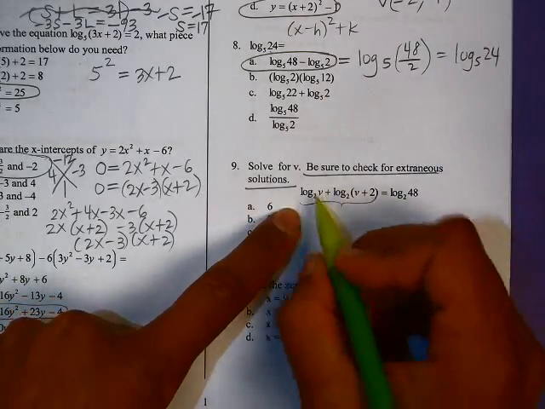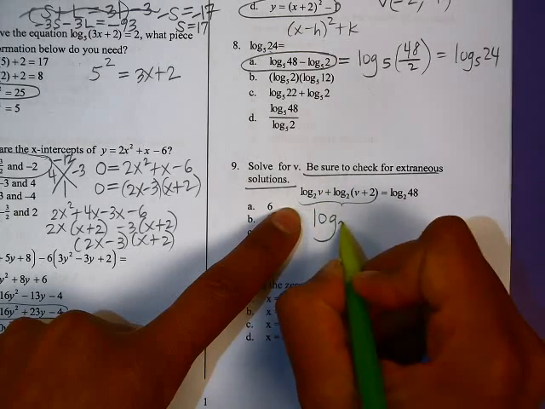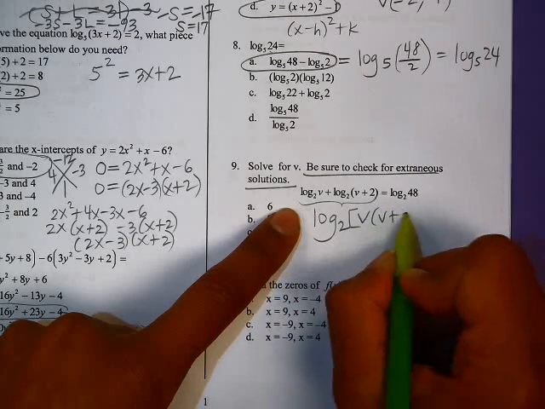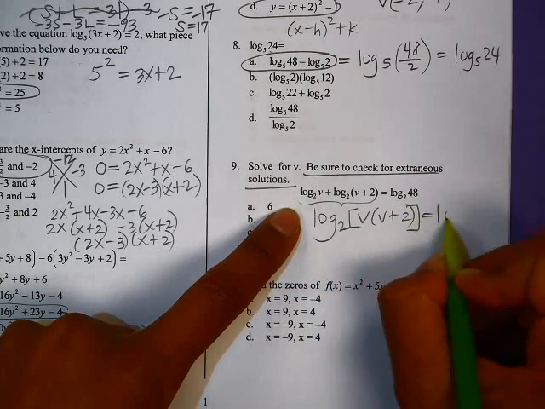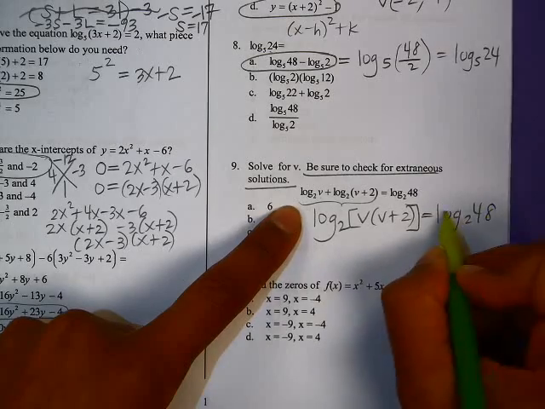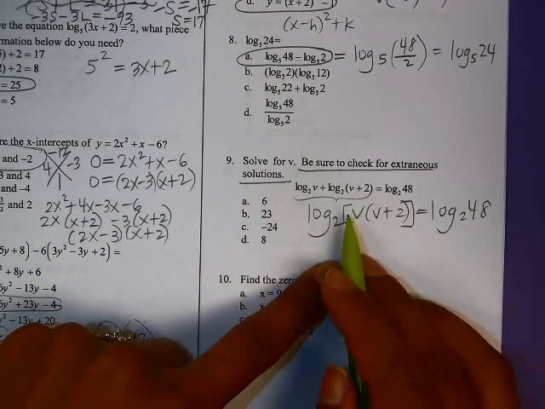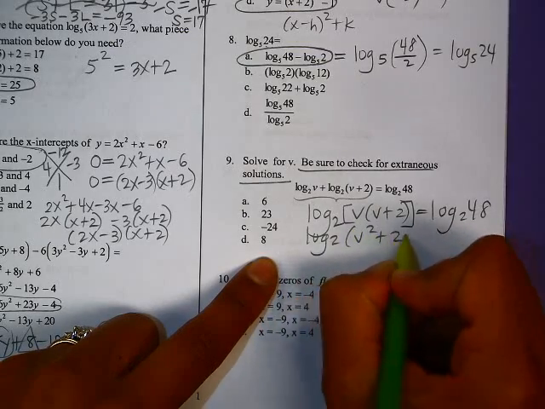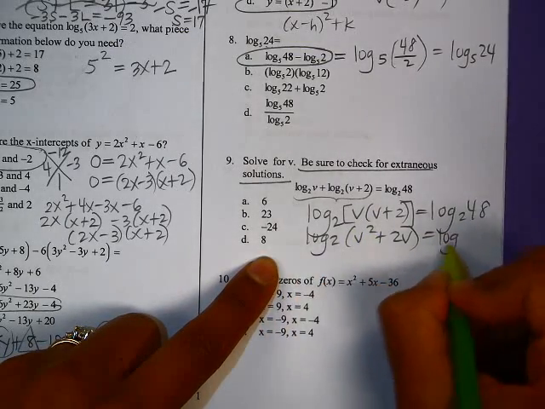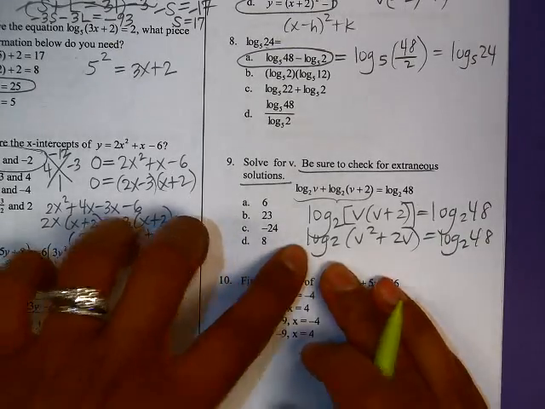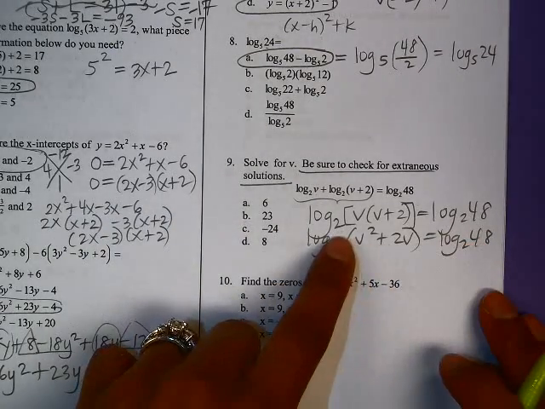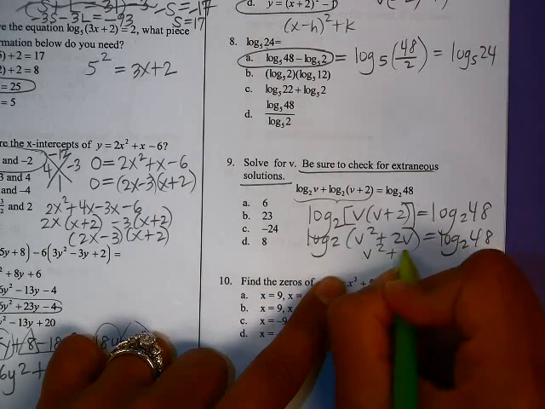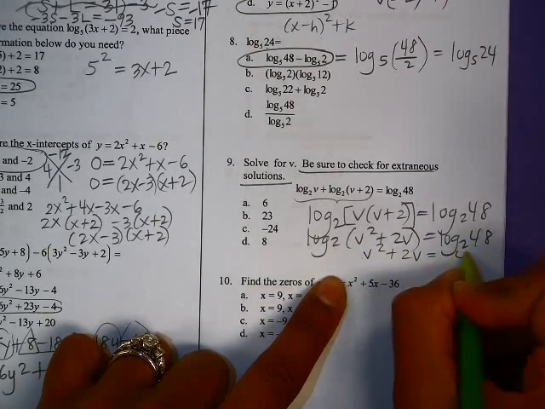So using the product property, because we're adding logs, we can multiply these two arguments. So v times v plus 2, and we don't need to change anything on the right side. This expression can be simplified to v squared plus 2v. And now that we have a log on the left and a log on the right with the same base, we can set this argument, v squared plus 2v, equal to this argument, 48.